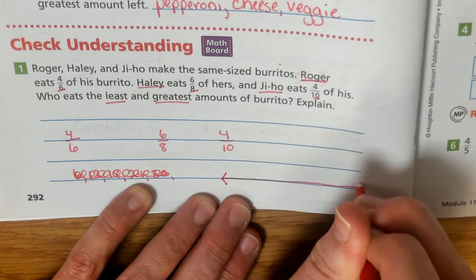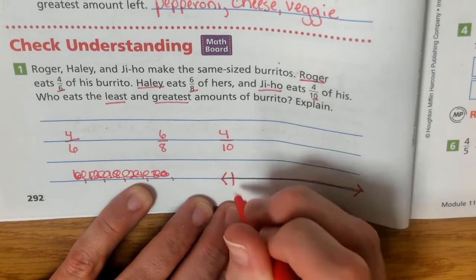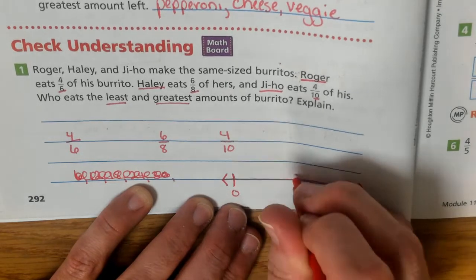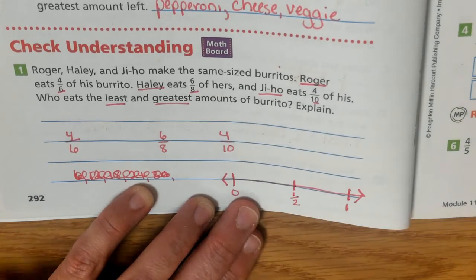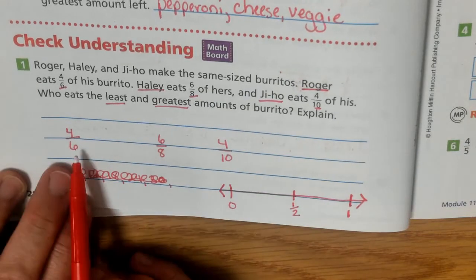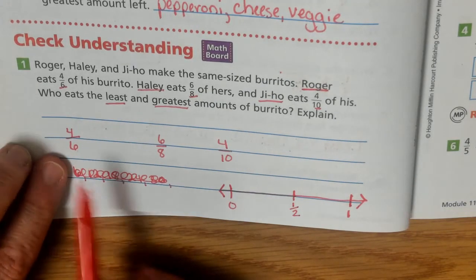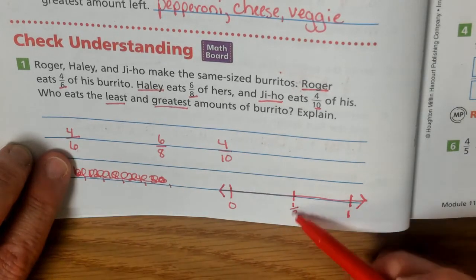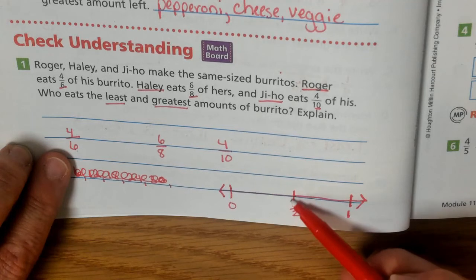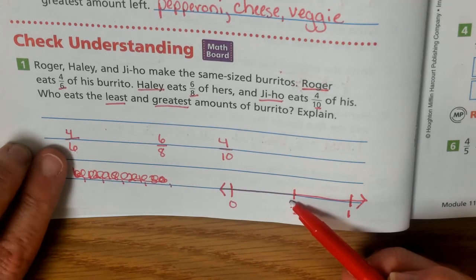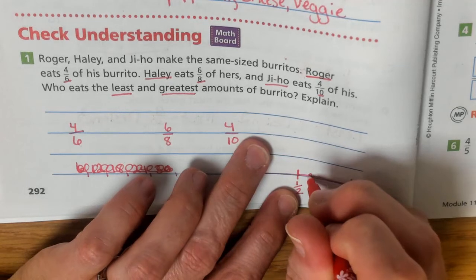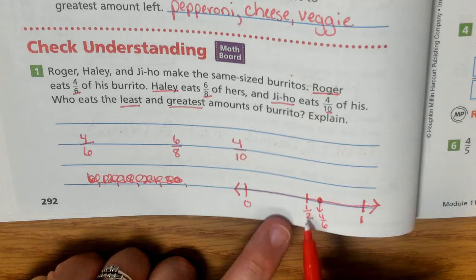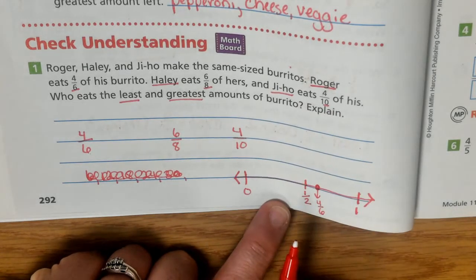I apologize for switching gears, but I think finding a common denominator will be a lot more difficult than using the half strategy. Okay? So let's look at our first fraction, our 4/6. When I think about sixths, and if this whole thing was broken up into sixths, right in the middle would be 3/6, right? So 4/6 is going to be a little more than my 1/2, because 1/2 would be 3/6.